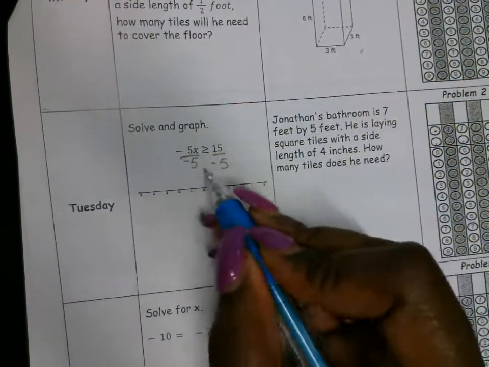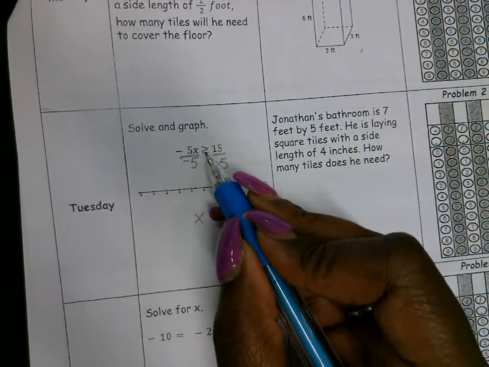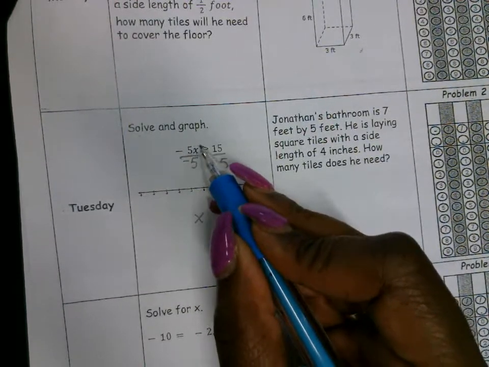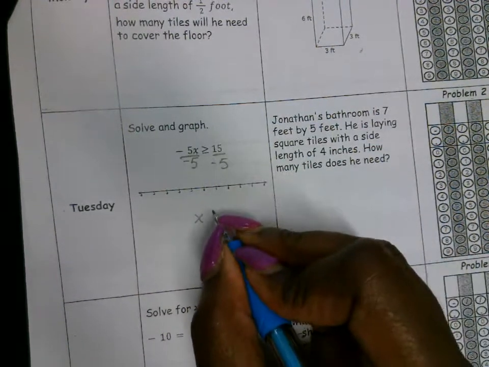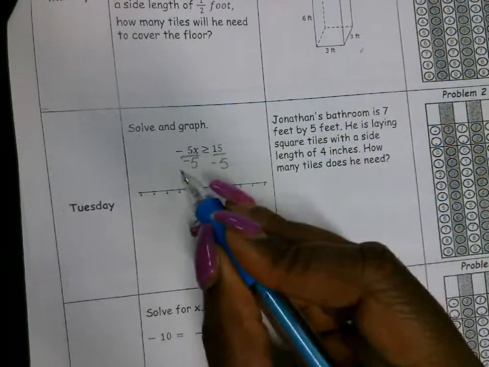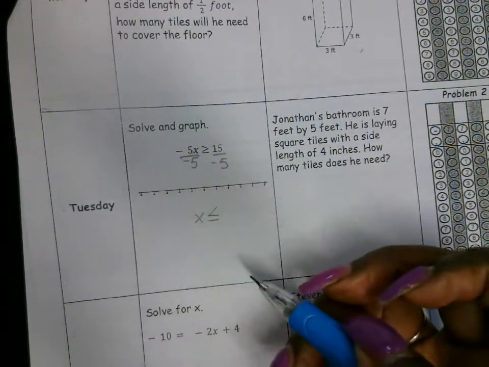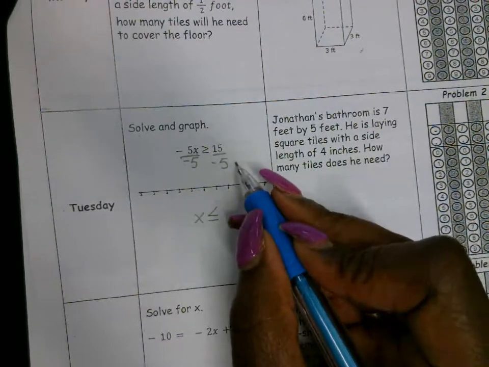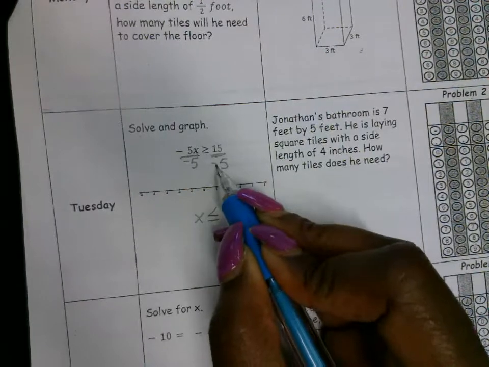Now, because we are dividing by a negative number on both sides, this inequality is going to flip. Instead of it being greater than or equal to, it's going to flip to less than or equal to, because you're dividing both sides by a negative number. Now, think about it. What's 15 divided by a negative 5?